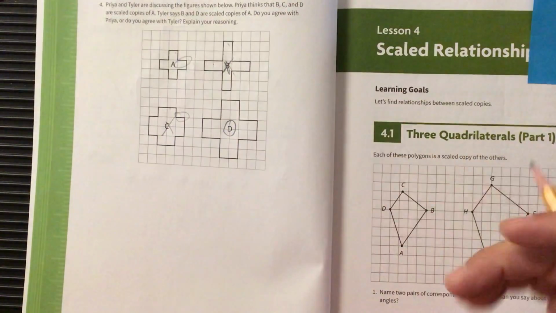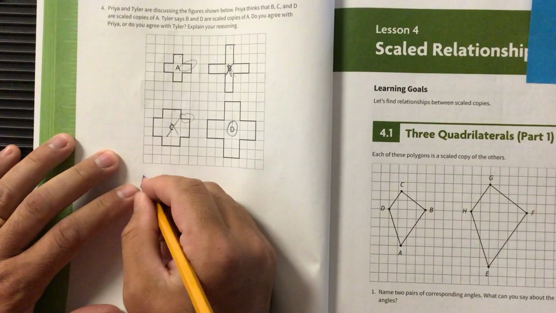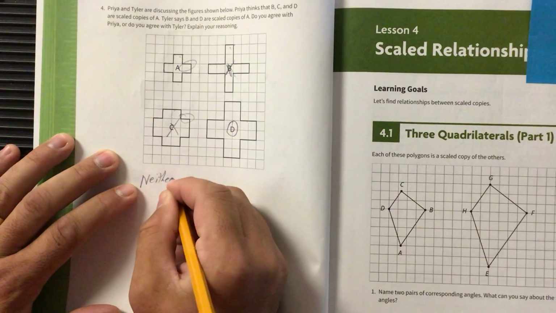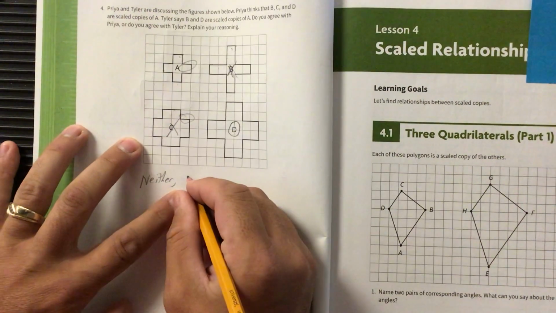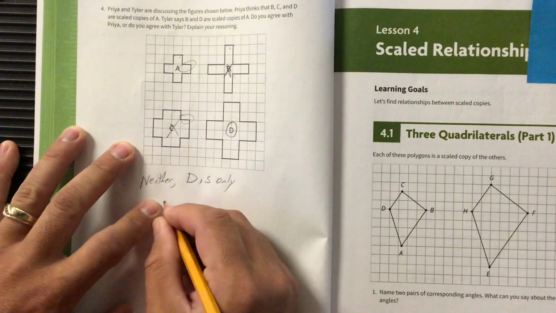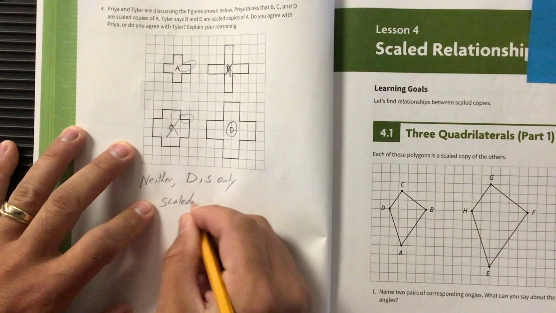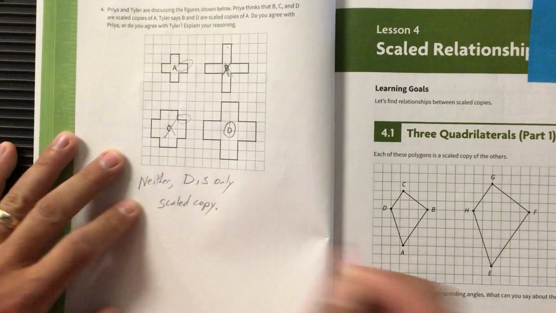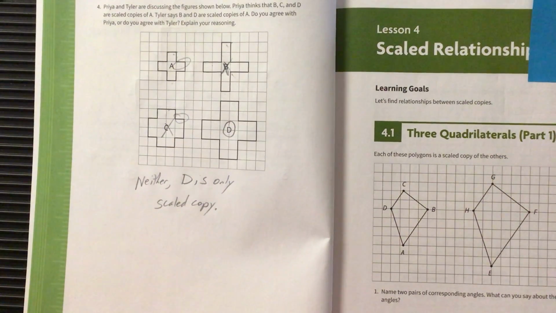Tyler said that B and D were. So who do you agree with? Neither. Explain your reasoning. D is the only scaled copy out of all 4 of them. Does anybody have any questions?